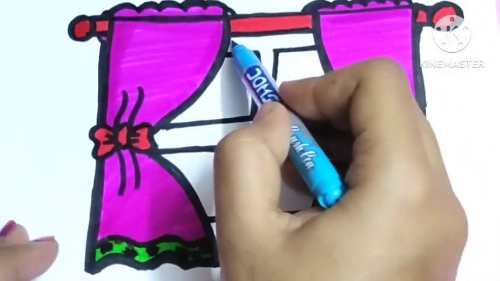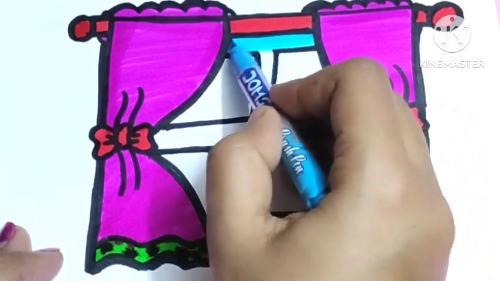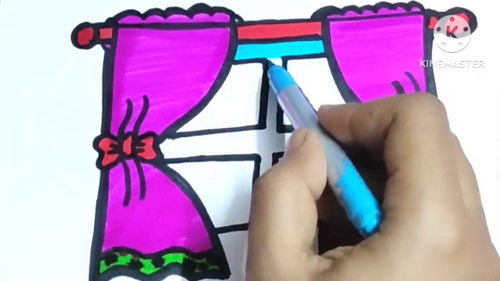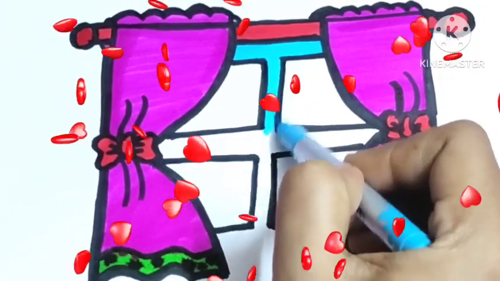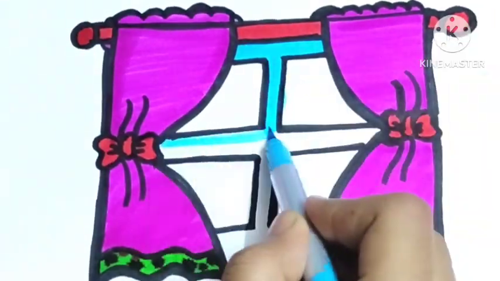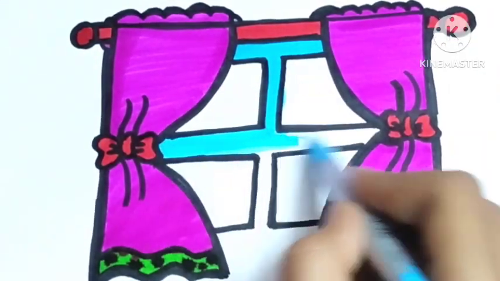Now I'm using light blue color. Light blue color, where are you? Here I am, here I am. How do you do? This is light blue color.